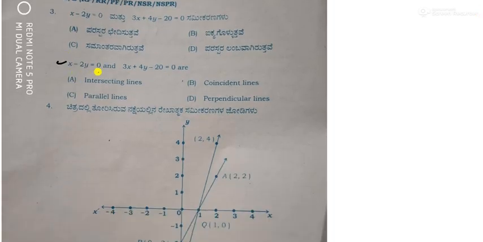x minus 2y equals 0 and 3x plus 4y minus 20 equals 0 are, so compare a1 by a2, 1 by 3, b1 by b2, minus 2 by 4, and the third is 0. None of them are equal, right? So it is an intersecting line. Option number A.